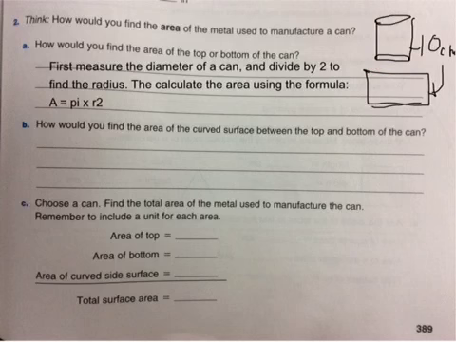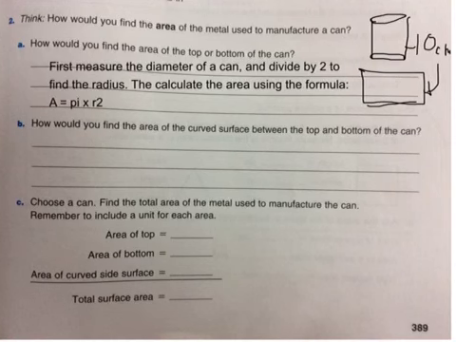And then you need to solve for the circumference. The circumference is pi times diameter, which will give you the length. Please copy this down exactly as you see it. Question B, how would you find the area of the curved surface between the top and the bottom? The curved surface, they're talking about the actual cylinder part, the body of the can, the cylinder.